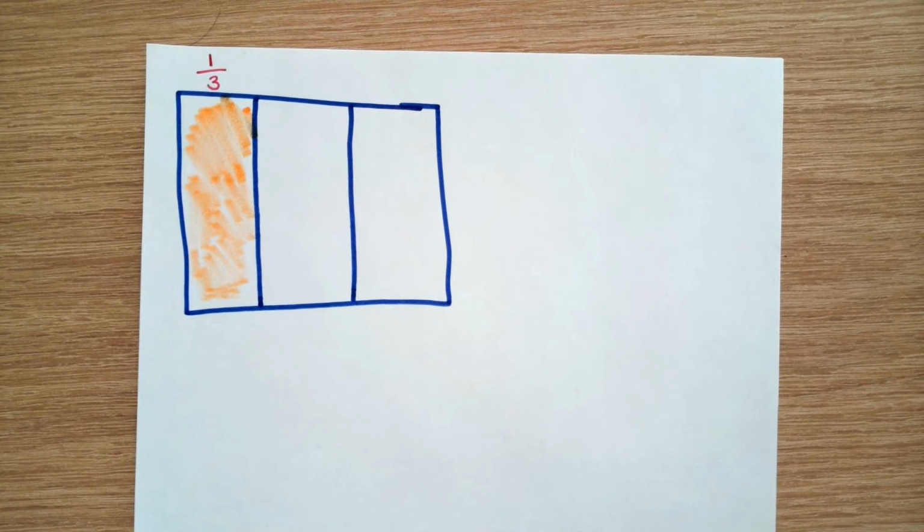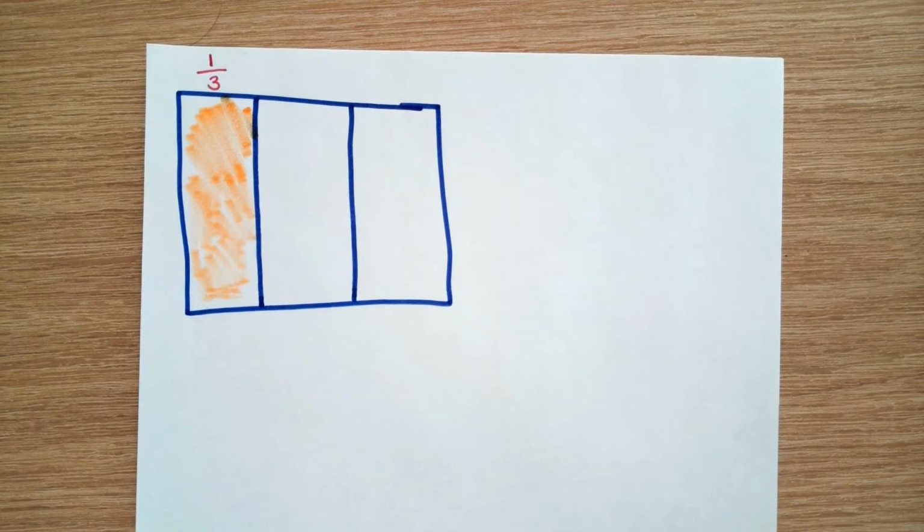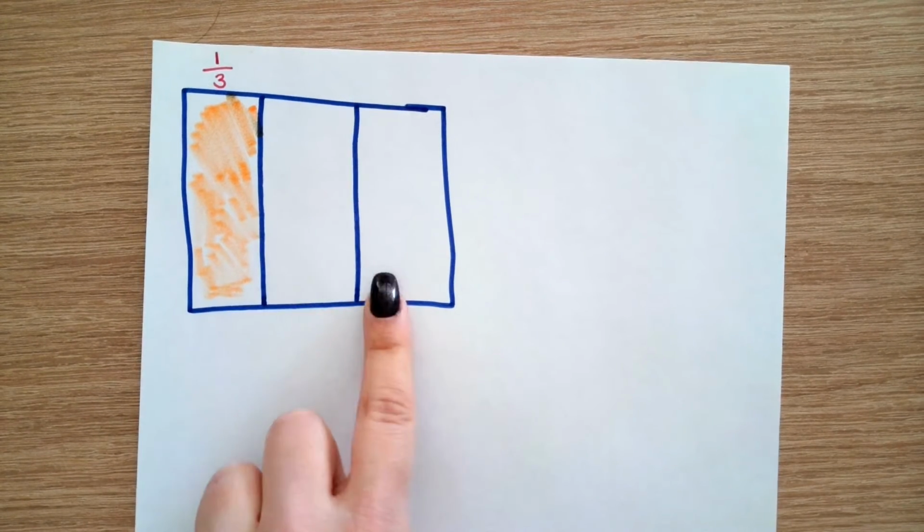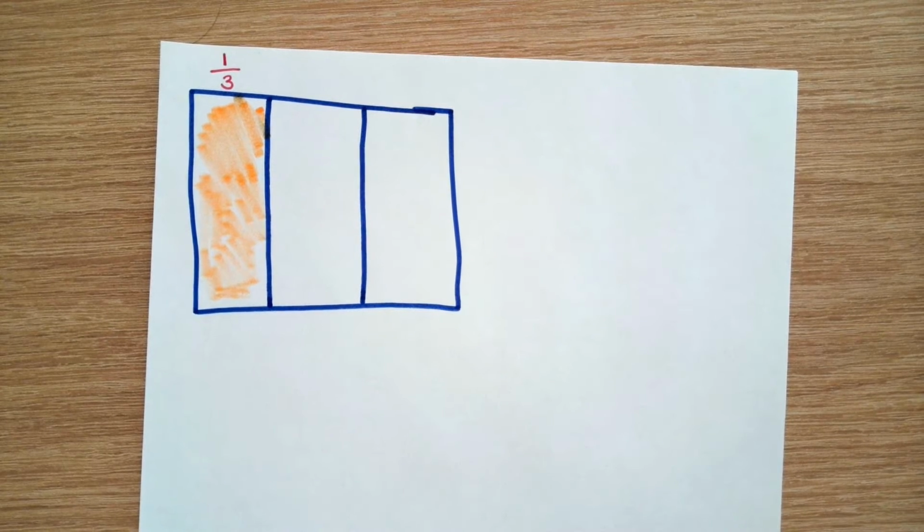How can I draw those horizontal dotted lines to decompose 1/3 into 4/12? Essentially, how do I take these 3 parts here and decompose them in a way to make 12? Well, I'm thinking, and I'm not trying to think on the page here because I don't want to make a mistake that would require me to redo this entire problem.